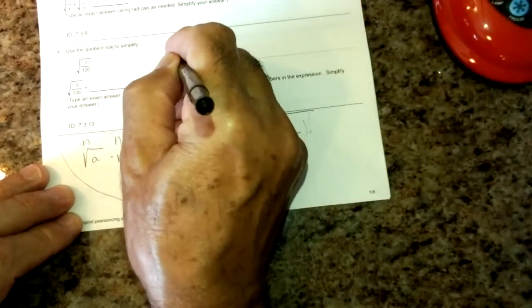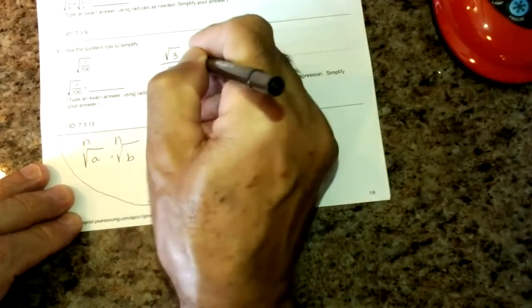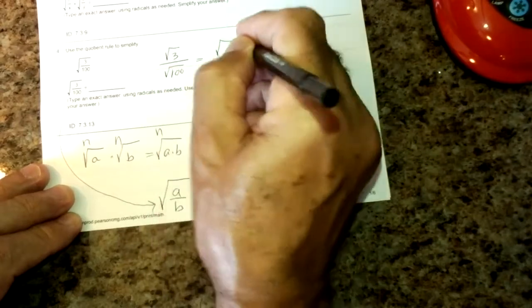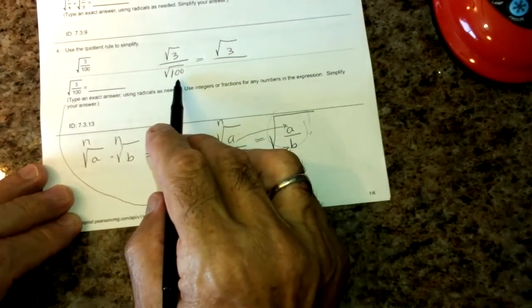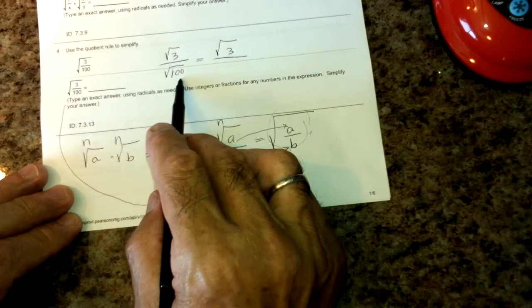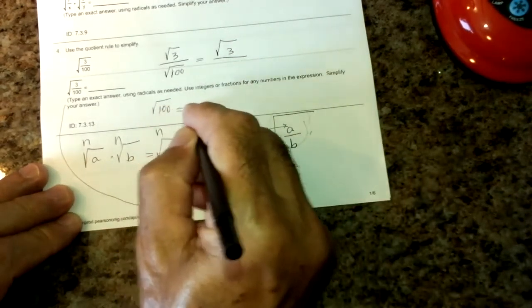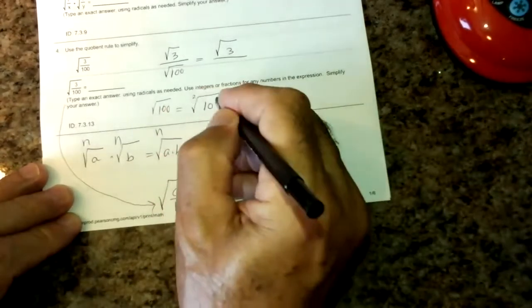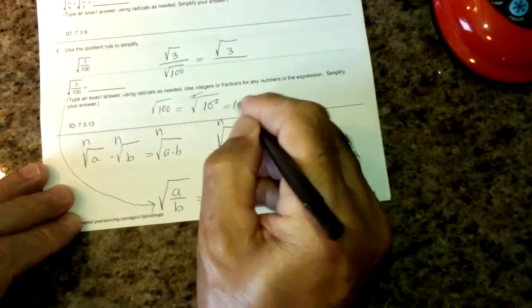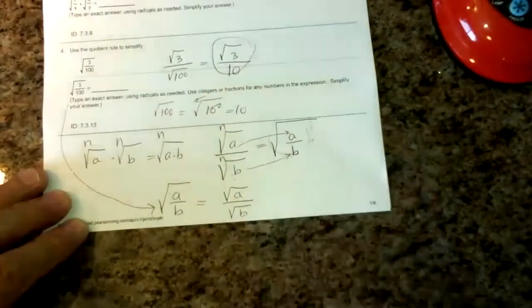So you write it as radical 3 over radical 100. If you use your calculator, you see that radical 100 is 10. Or you could just say 100 is 10 to the power of 2. The 2 and 2 cancel, so 10 is released. So it would be radical 3 over 10.